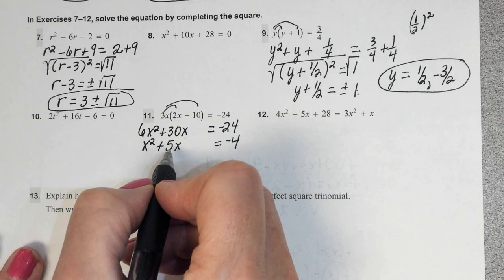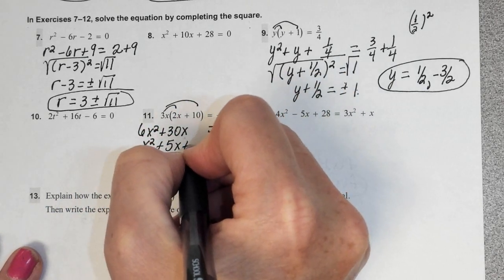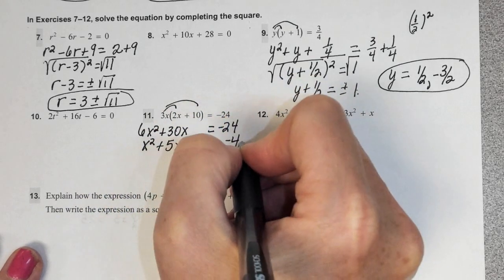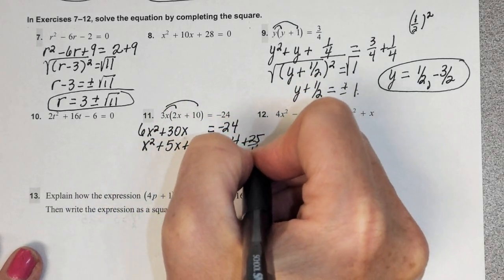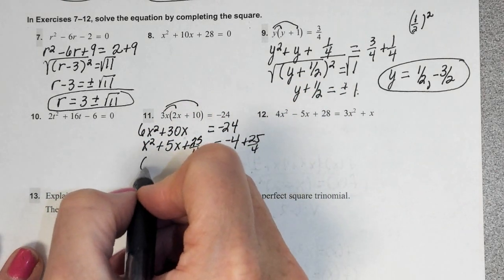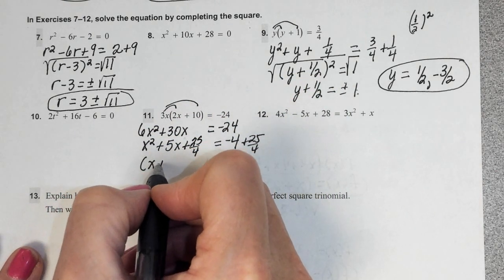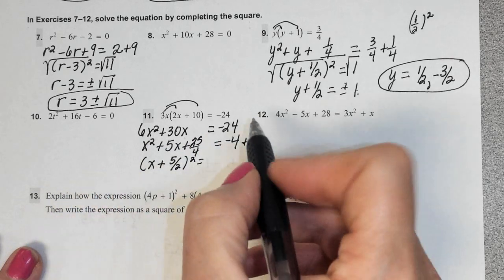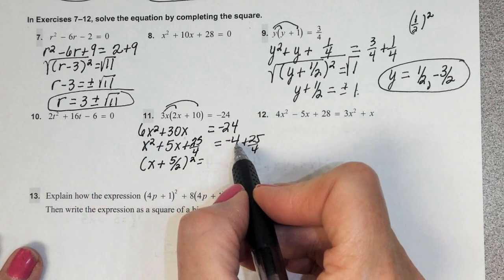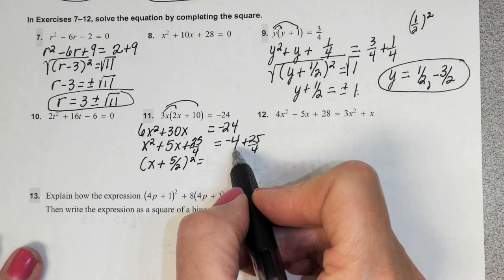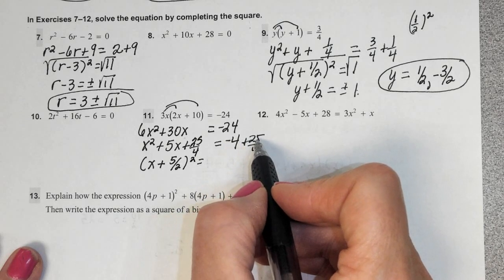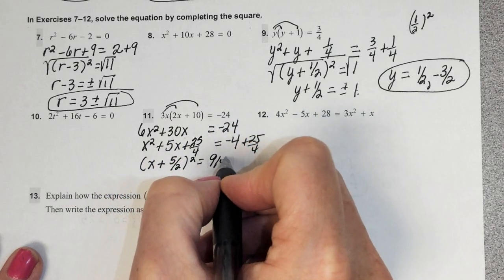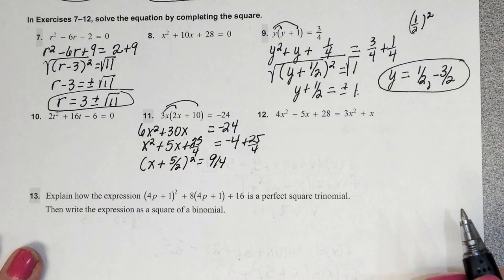Take half of this as 5 halves. What do you get if you square 5 halves? 25 fourths. So I'm going to add that to both sides. So now I have to rewrite this. I do the square root, I do this sign, I do the square root. I'm going to have to think of this as negative 16 over 4. What's negative 16 plus 25? 9. So it's going to be 9 fourths. Now what do I do to both sides?